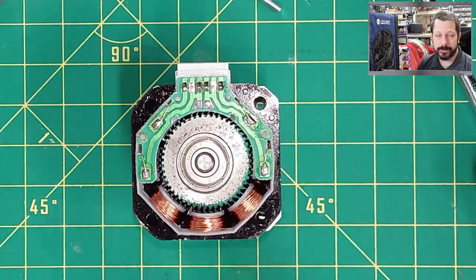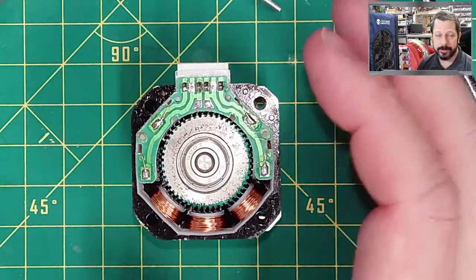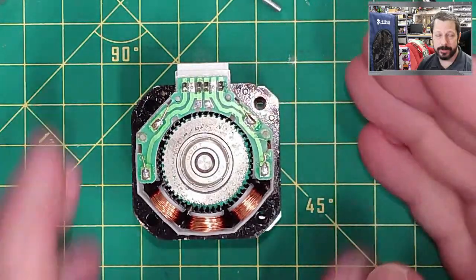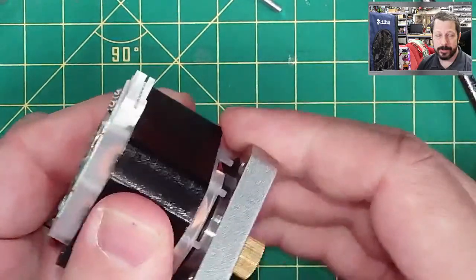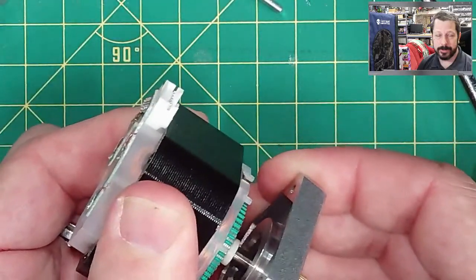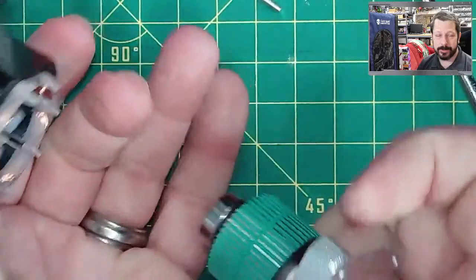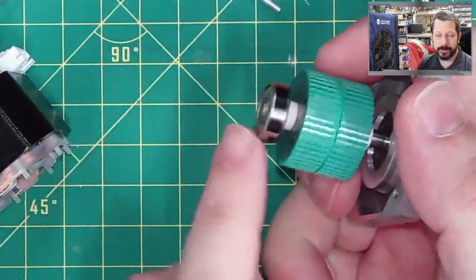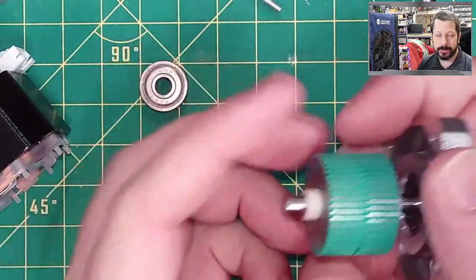So these are different from DC motors, just a typical DC electric motor where you give it power and it spins one direction, you give it the reverse polarity power and it spins in the opposite direction. This one will actually go to a position. So let's see if we can get the core out. It is a permanent magnet, so it's hard to pull it out of there. There's that bearing that I said you could potentially replace.